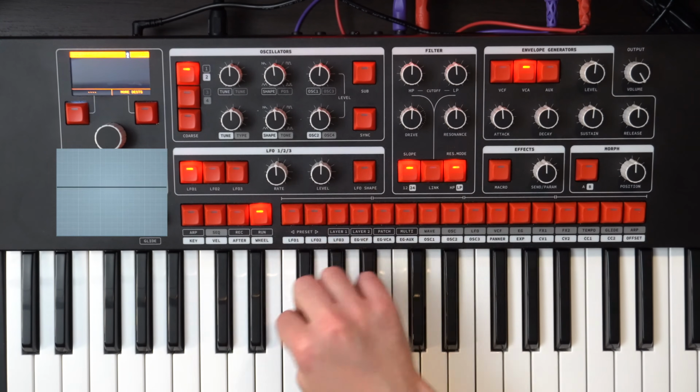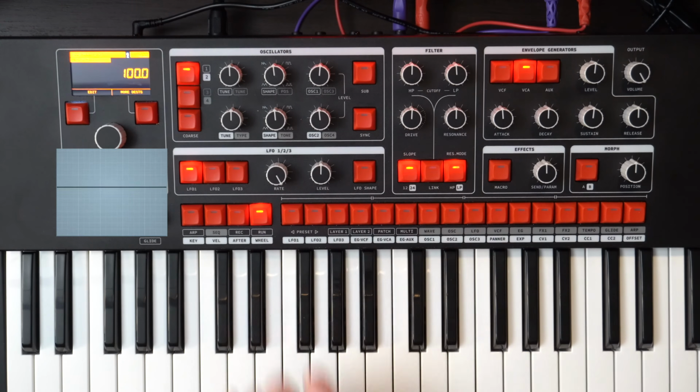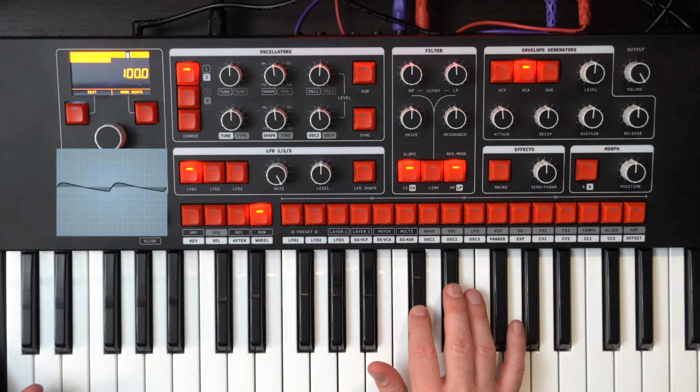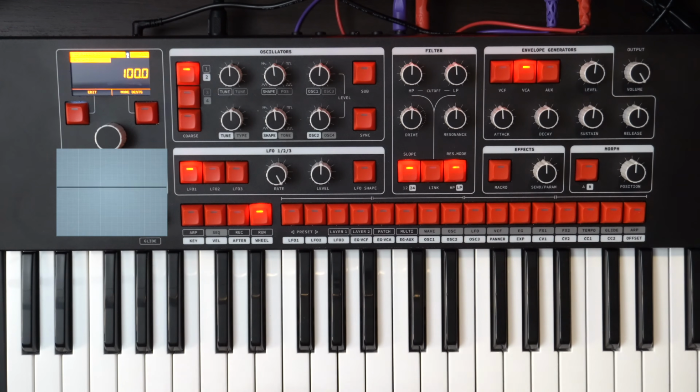And then the easiest one, obviously, is the wheel. So we've got the wheel. And the cool thing is it's a lot easier to get that wheel to the exact same point. And we can also, same as we can do with velocity and aftertouch, attach that to multiple points.